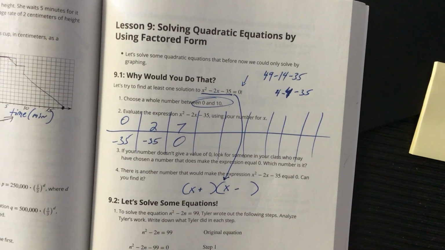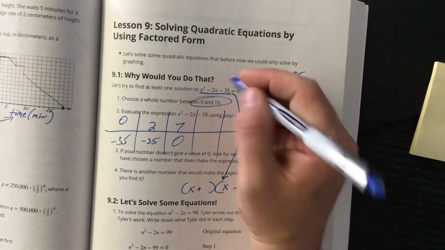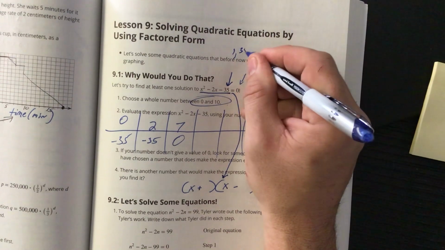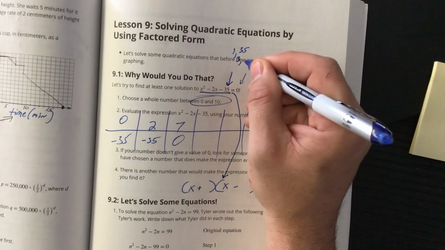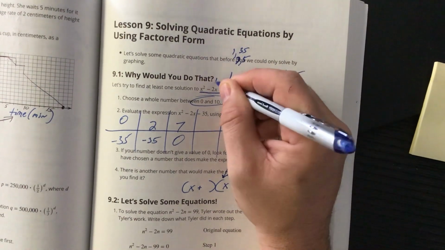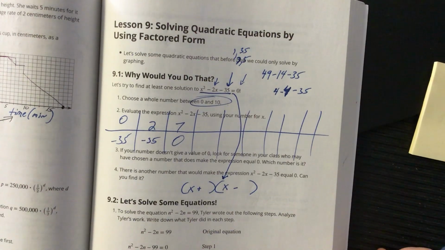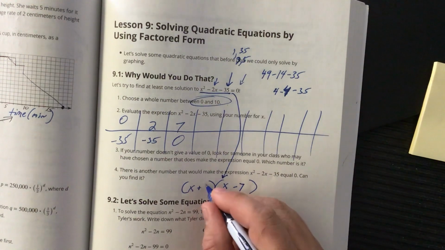So they multiply together to give you 35, but they add up to negative 2. Negative 7 and 5. The negative is bigger by 2.